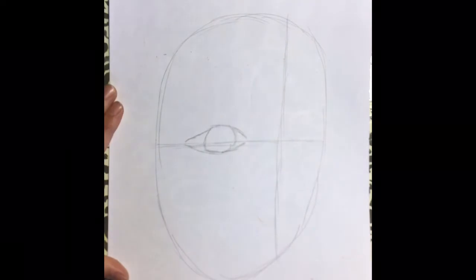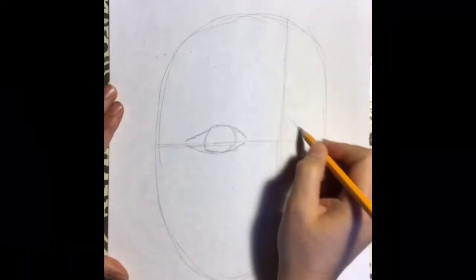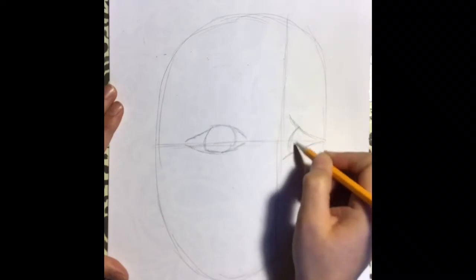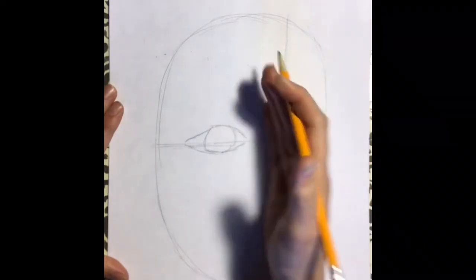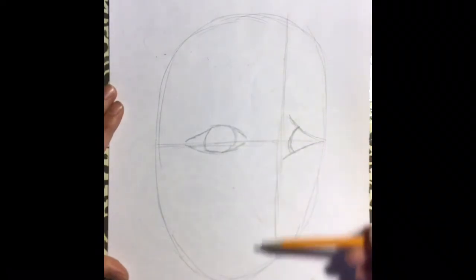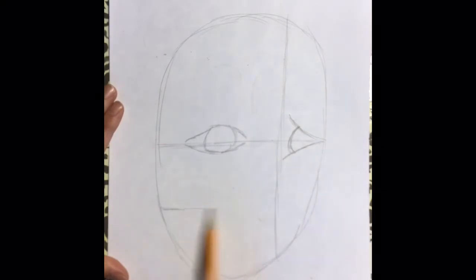This side is also my eye line. I'm going to create one of Picasso's styles of eyes. Notice how it's coming in and this eye is looking across the paper. Once we do our eyes, we divide from the eye line to the chin in half. This becomes our nose line.